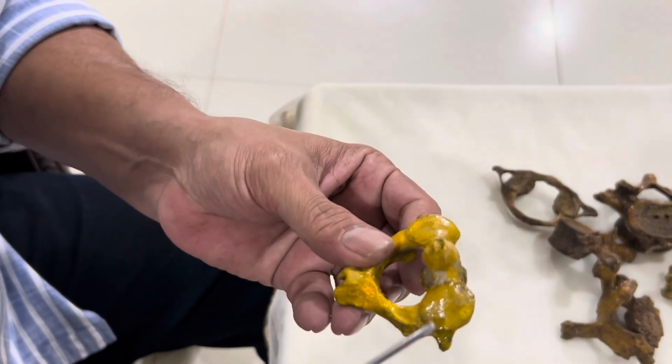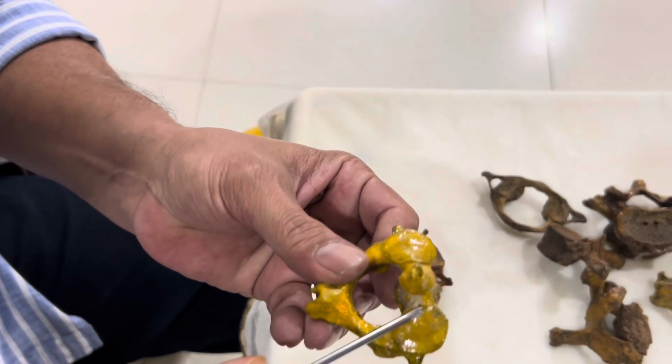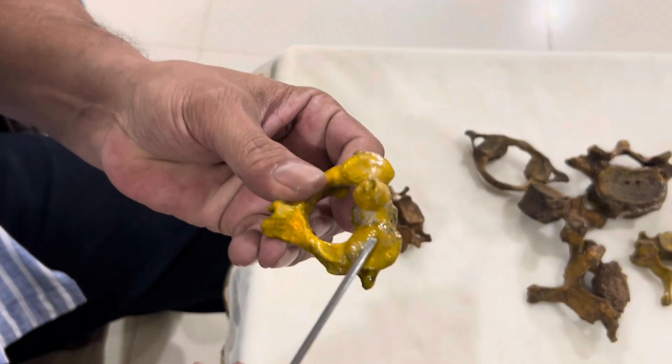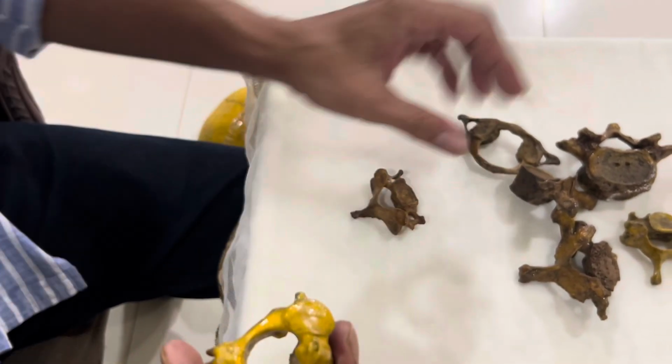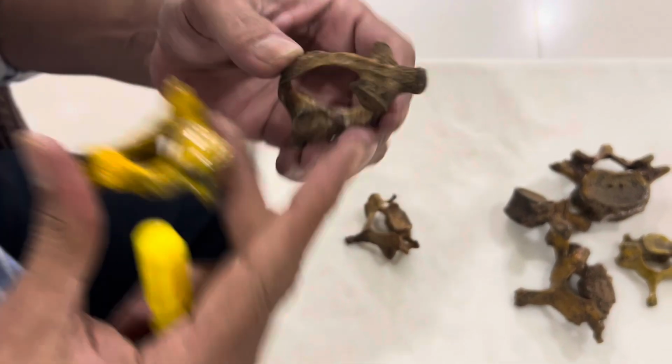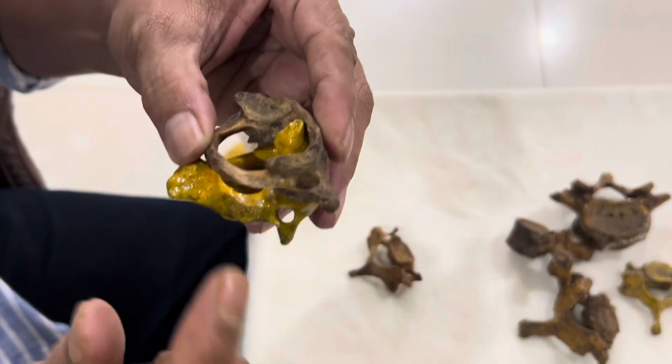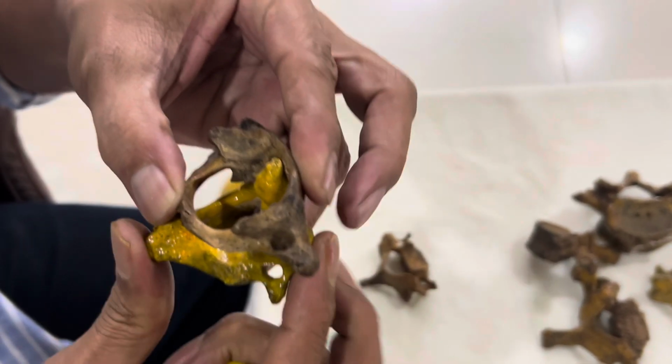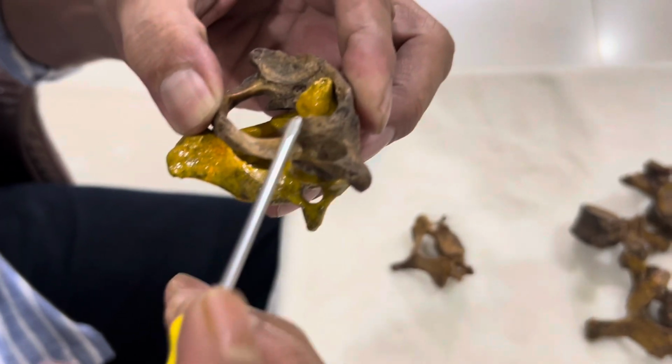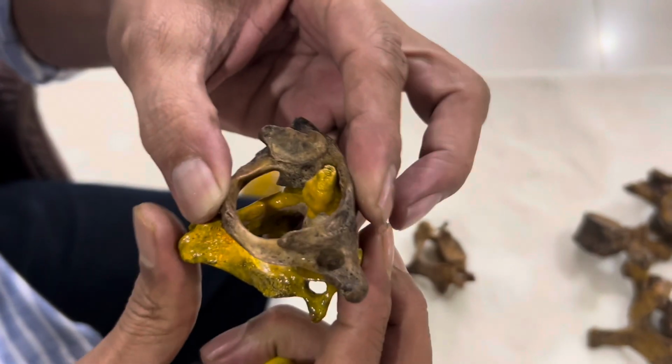Now coming to the sides, this is the superior articular facet, which is flat and facing upwards, which articulates with the inferior articular facet of the atlas. Is it clear? Forming an articular pillar here.